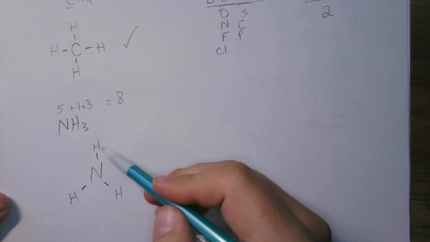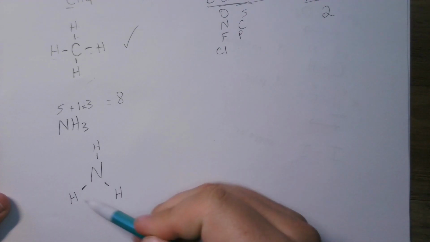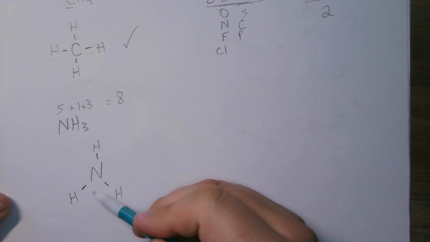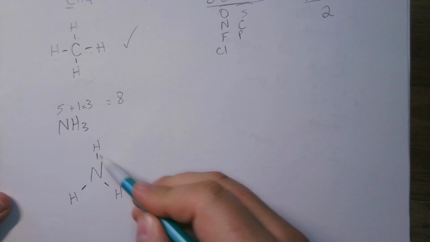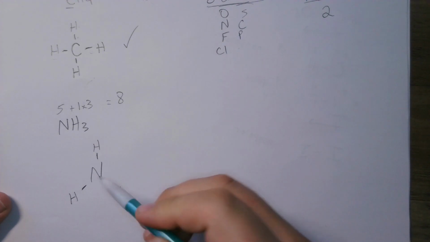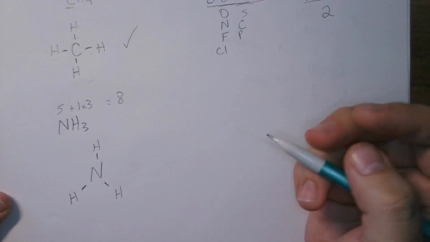So let's start with the hydrogens. Hydrogens want 2 electrons. They're already happy. All 3 of these hydrogens have 2 electrons. But nitrogen, like most other things, wants 8. It currently has 6, 2 from each of these bonds. So I need to give it 2 more electrons. And this is where we go to the next step.